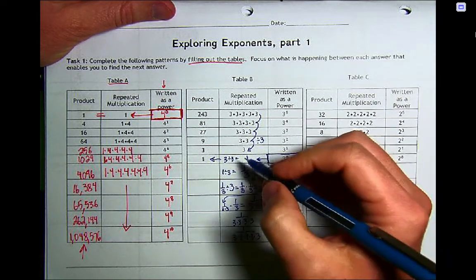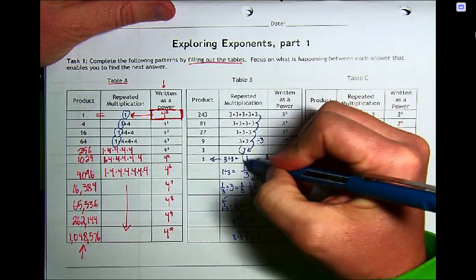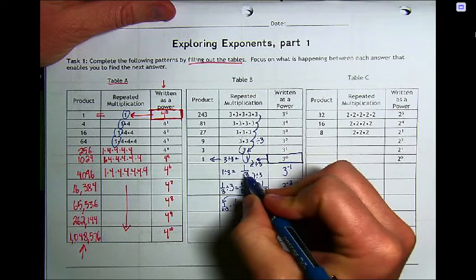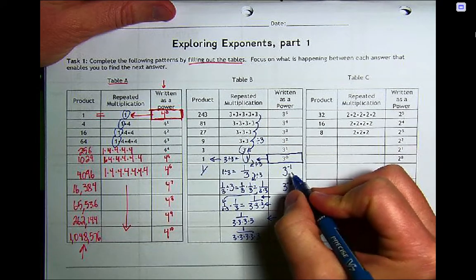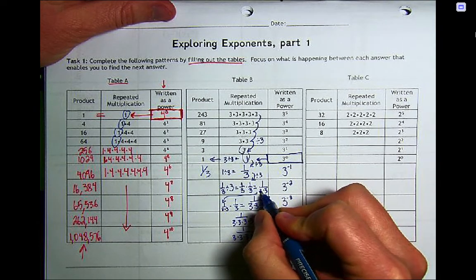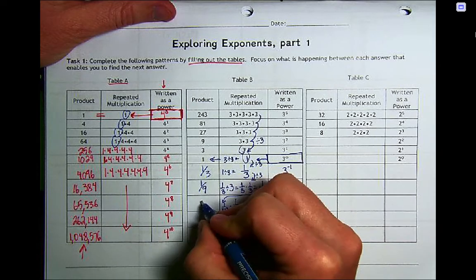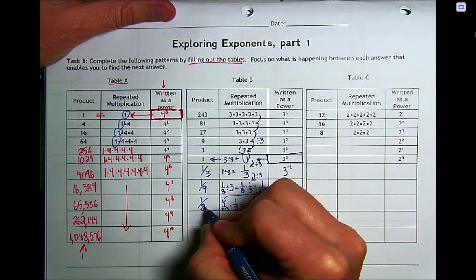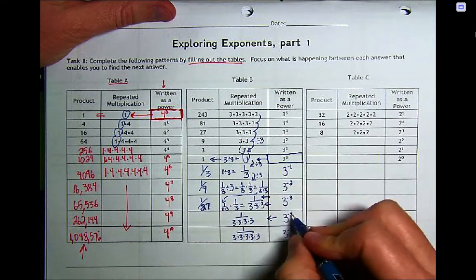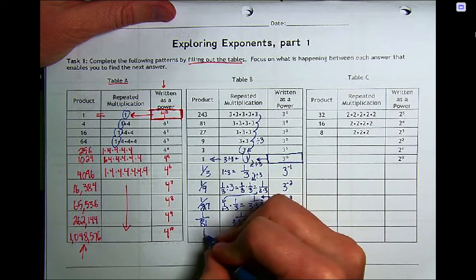Interesting. Now you can see why we put the 1's, right? All the 1's here, because you need those 1's to show that 3 to the negative 1 is 1/3, and 3 to the negative 2 is 1 over 3 squared, and 3 to the negative 3 is 1 over 3 cubed, and 3 to the negative 4 is 1 over 3 to the 4th power, and so on.